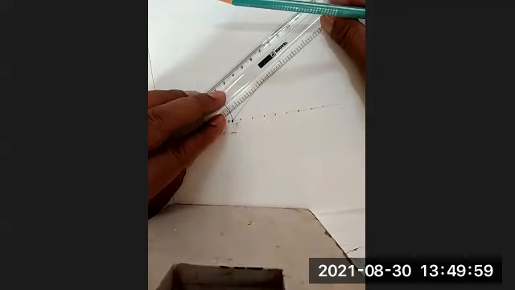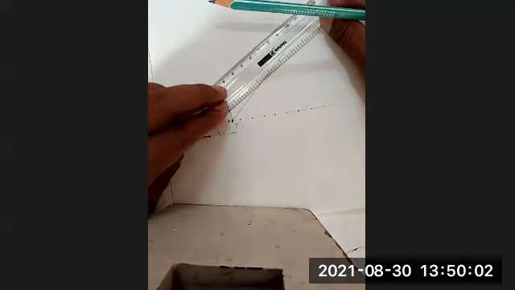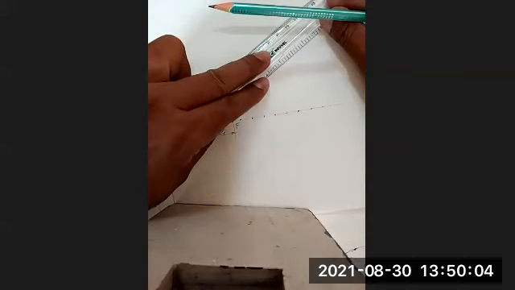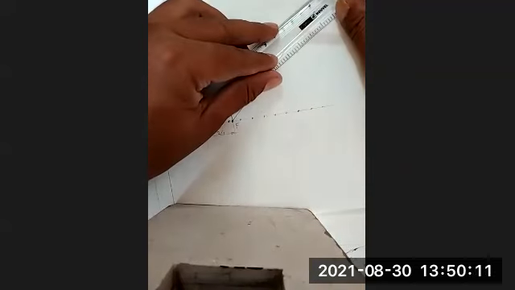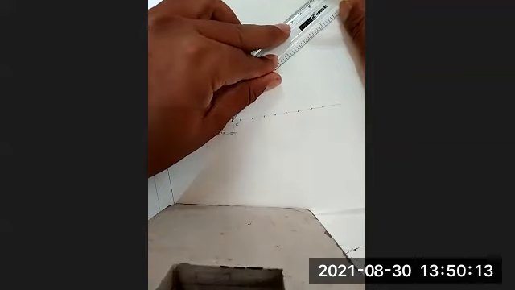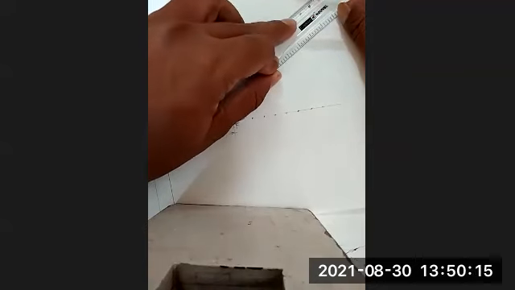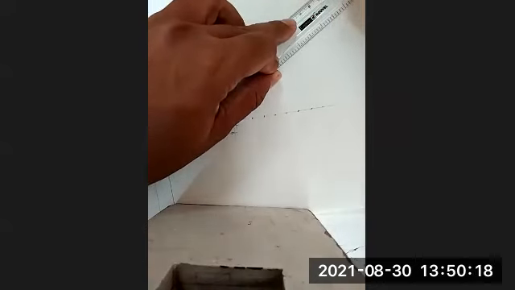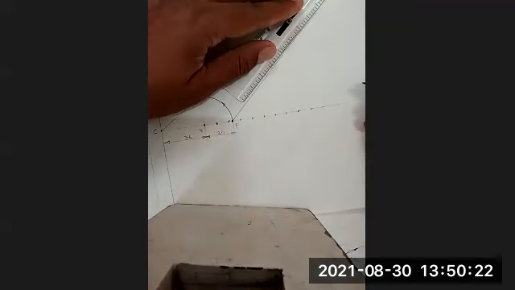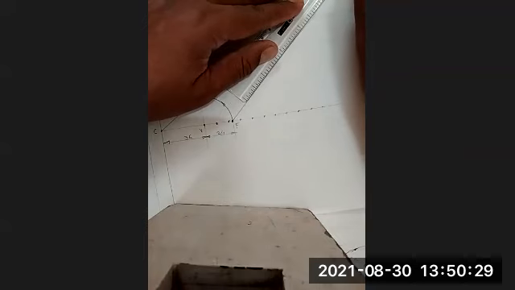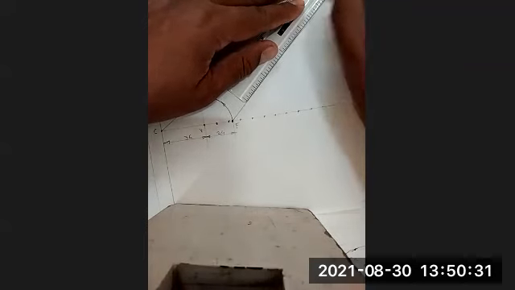Now in this case, you need a long line. Then you just extend it further.